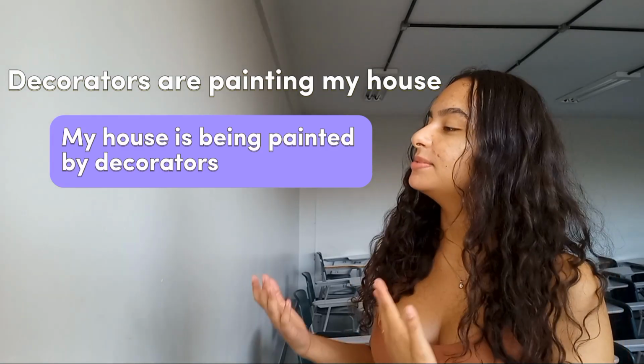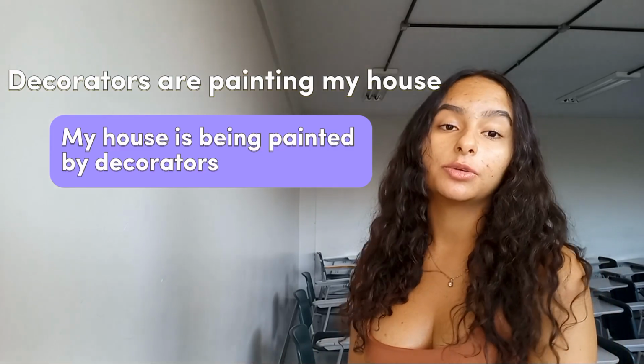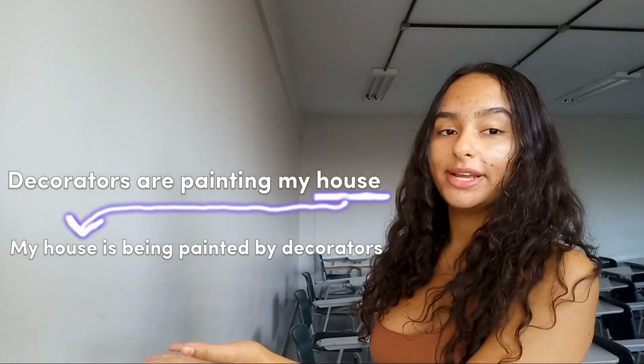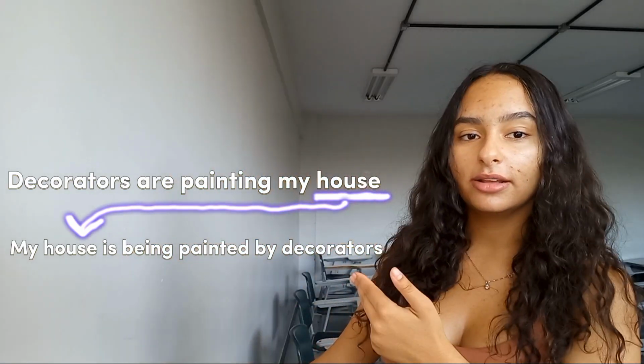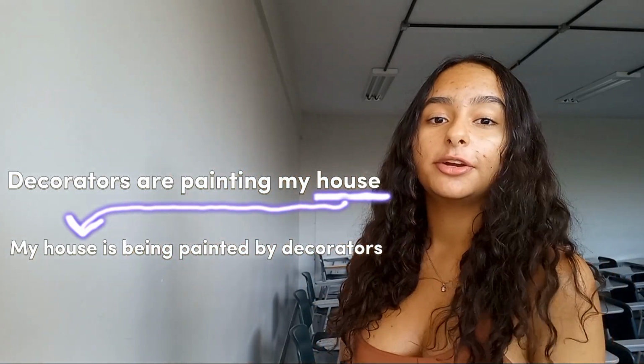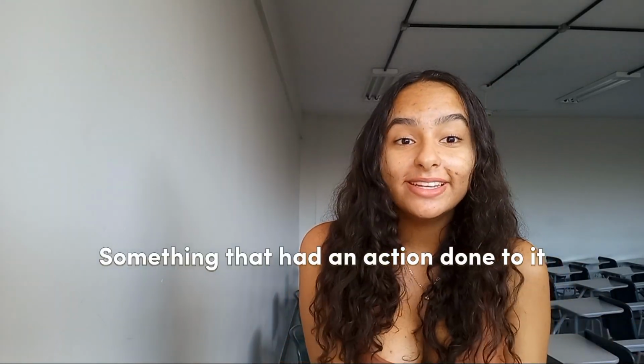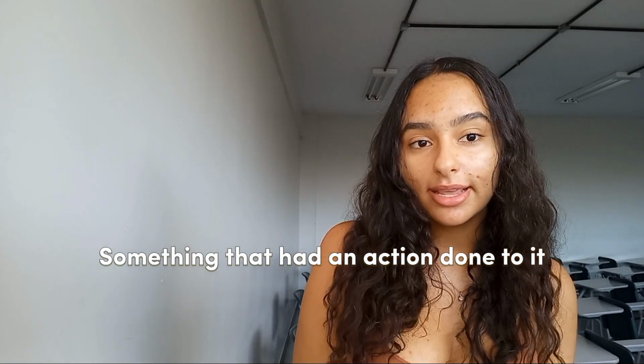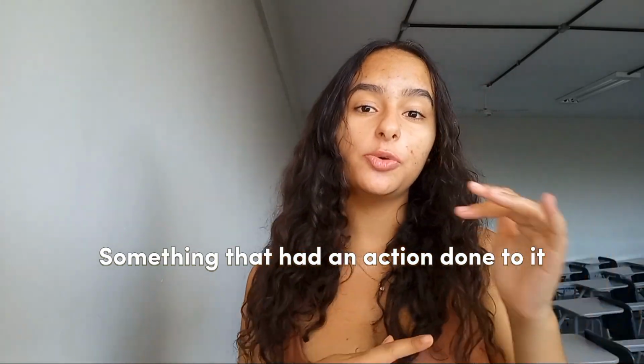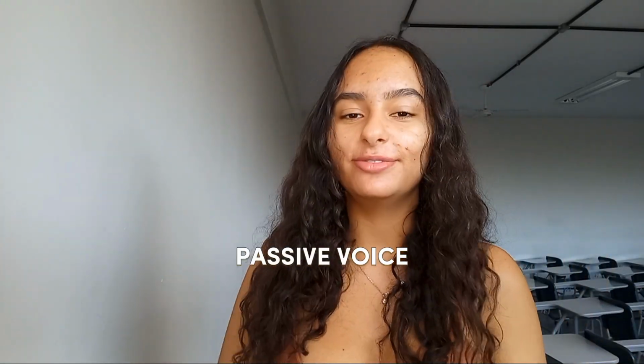My house is being painted by decorators. Can you notice that the word that we have in the end of the phrase will be in the beginning of the phrase when we are using the passive voice and transforming from the active to the passive? So basically, when you have something that had an action done to it, we have the passive voice.